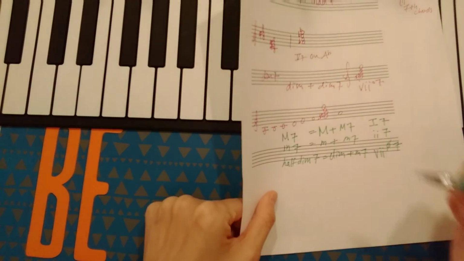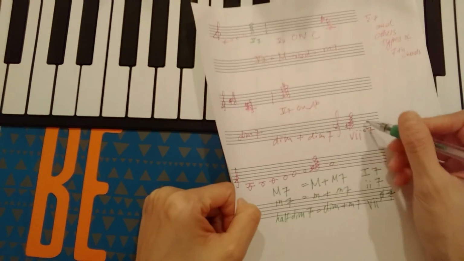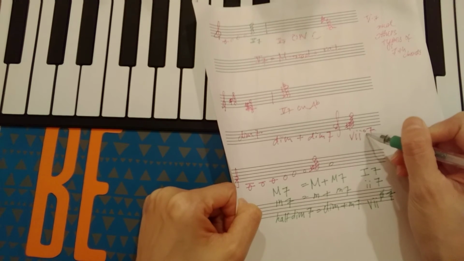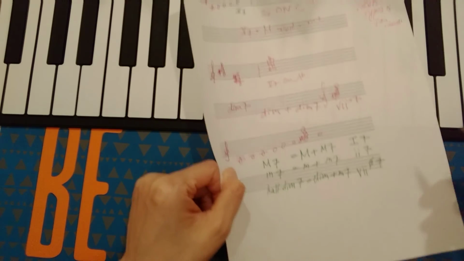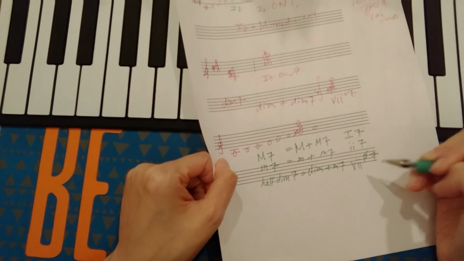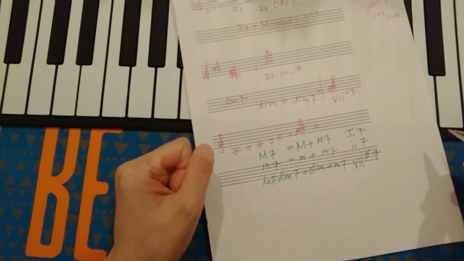And if it's a fully diminished 7th chord, then you have that circle. So a circle is a fully diminished 7th chord, or usually we just call it a diminished 7th chord. A circle with a slash in the middle, it's half diminished. And that's pretty much it for this clip.